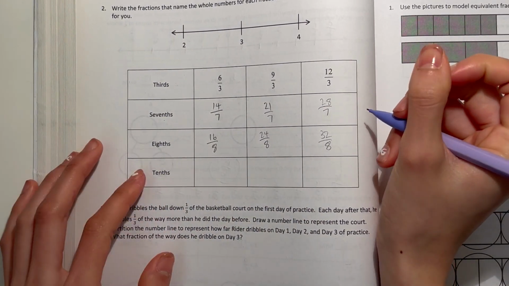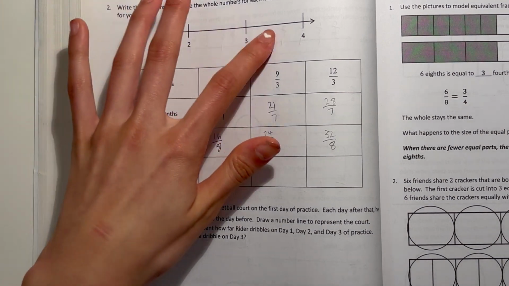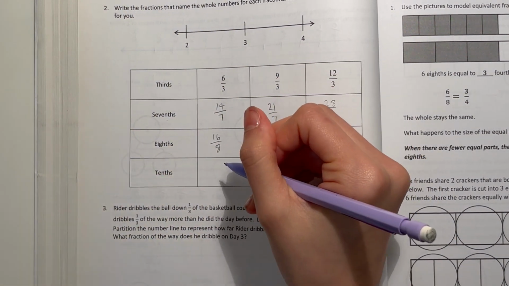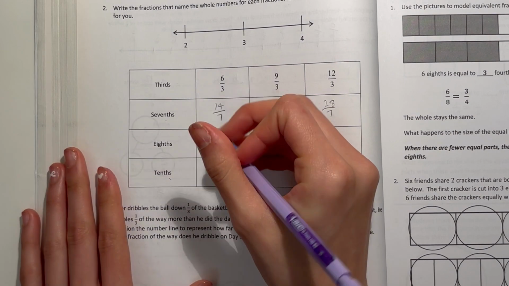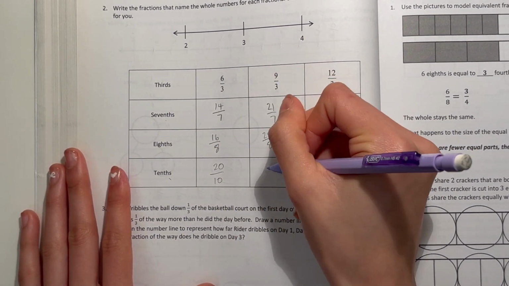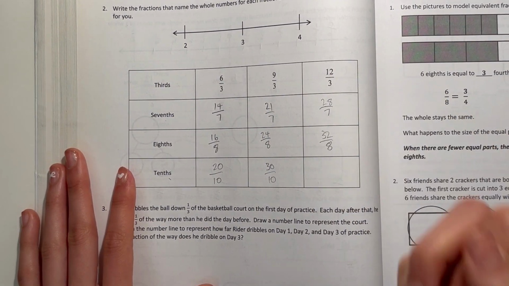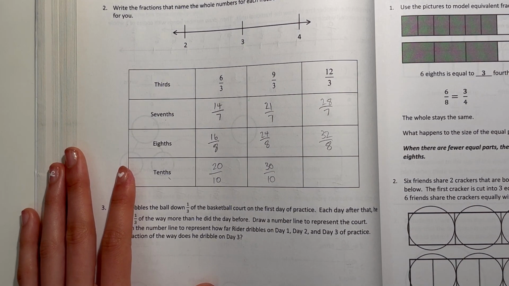Now tenths. Hopefully you caught on to the gist by now. You're just multiplying by each number and putting it over the original number. So 10 times 2 is 20 over 10. 10 times 3 is 30 over 10. And 10 times 4 is 40 over 10.